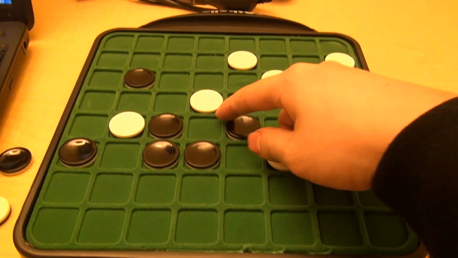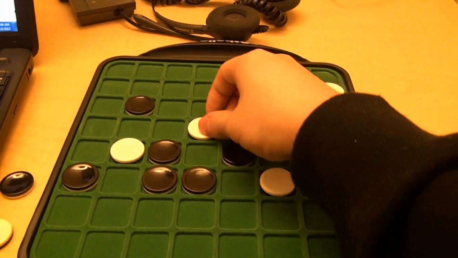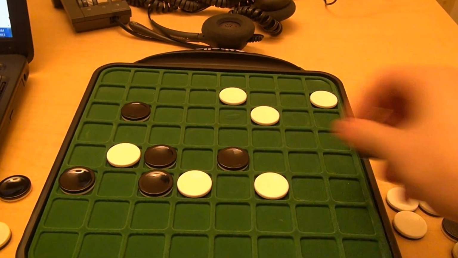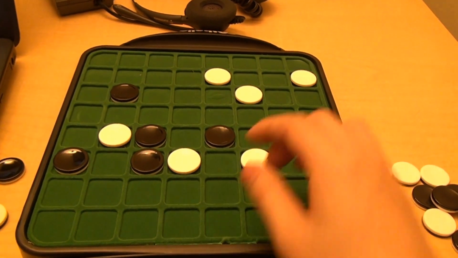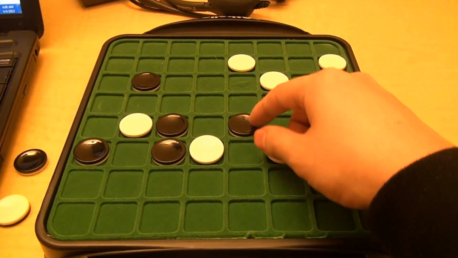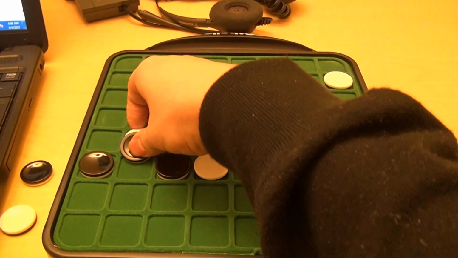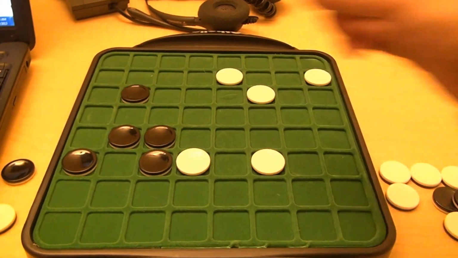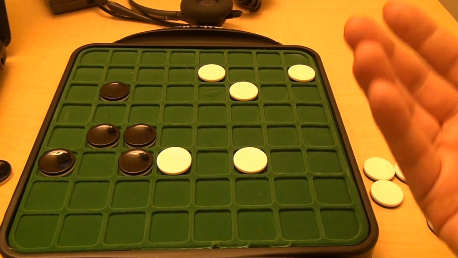So here white moves 2 spaces in this direction, and black moves 1, 2, 3. And this is a good capture to make because black is actually joining his pieces and getting a piece out of the way that's potentially blocking him in.